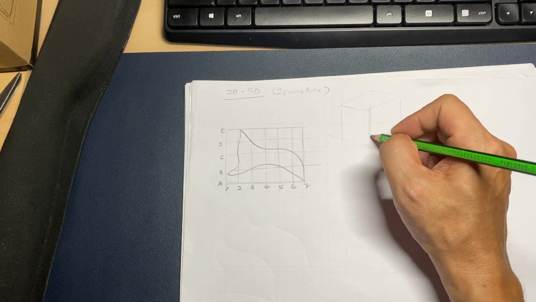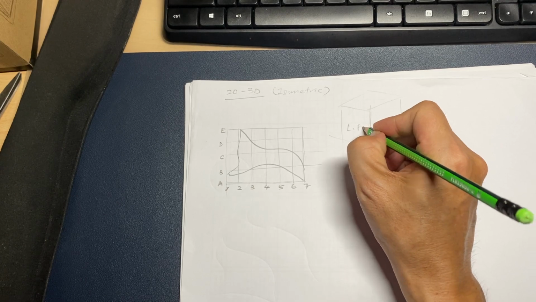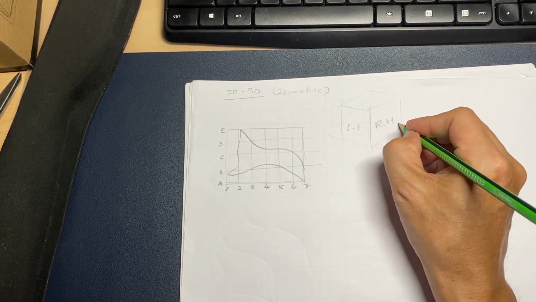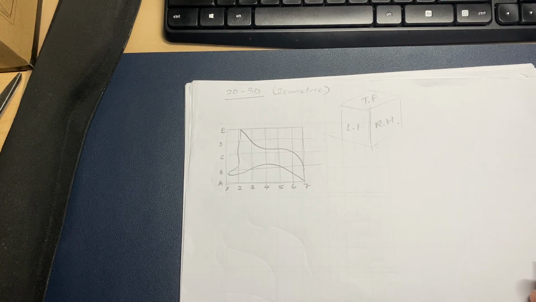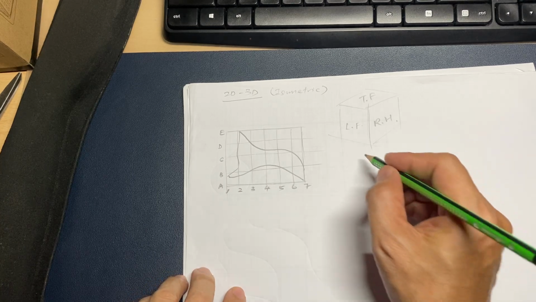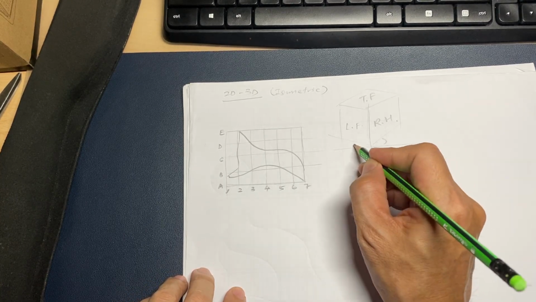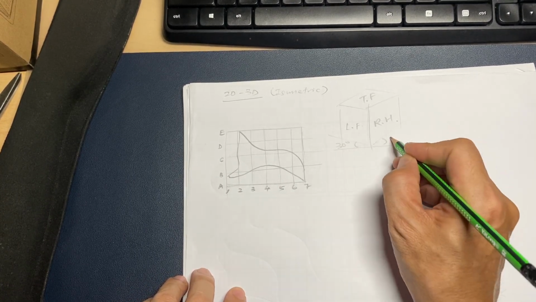There's the left face, the right face, and the top face. Depending on where you want your design to be, you need to decide. But first of all, how do we estimate the 30 degrees?